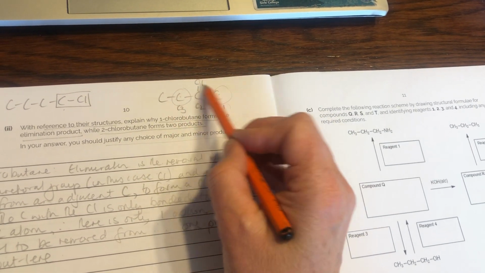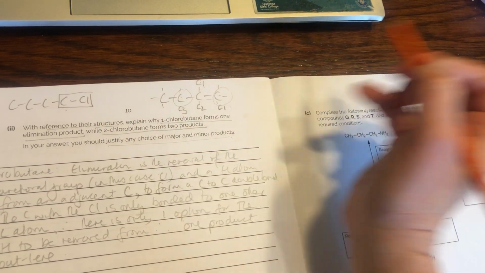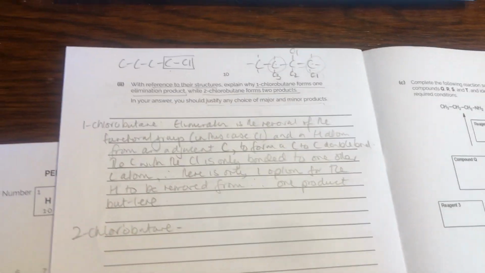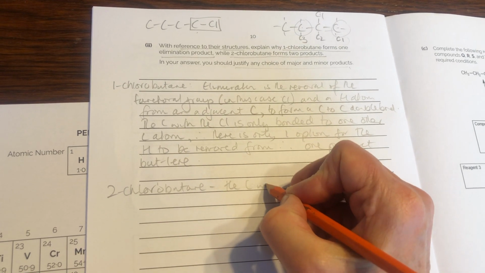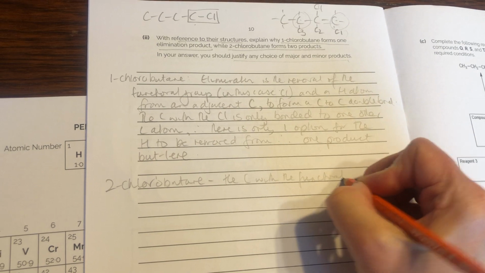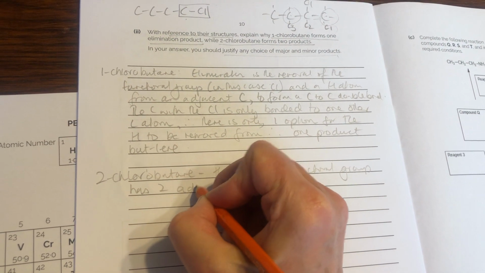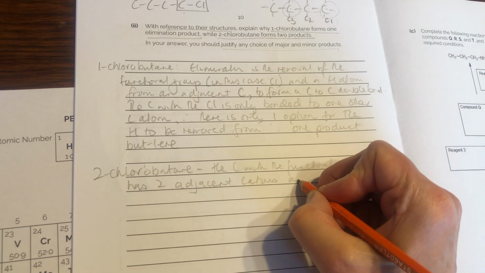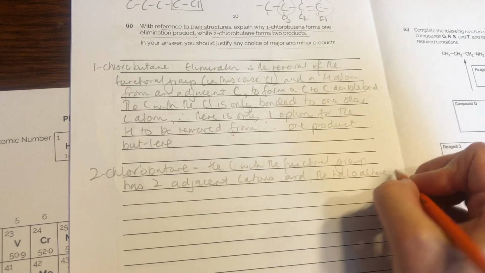And you could even draw a little picture like this, probably put your H's on if you were going to use this in your exam, and you could even label it so that the marker could clearly see what you were talking about. So 2-chlorobutane, the C with the functional group has two adjacent carbon atoms, and the haloalkane is asymmetric.